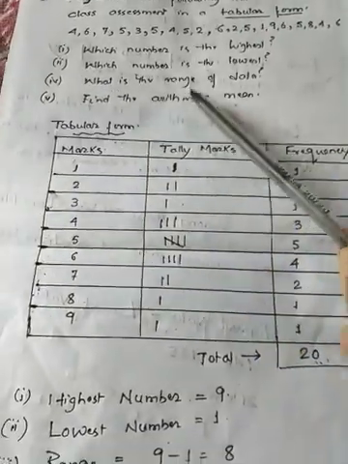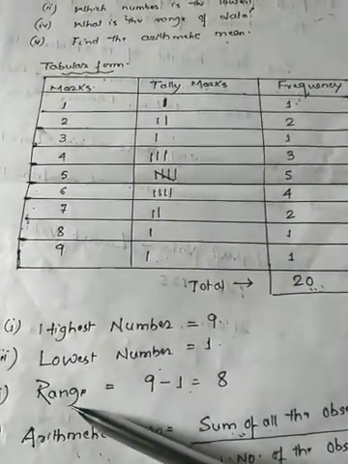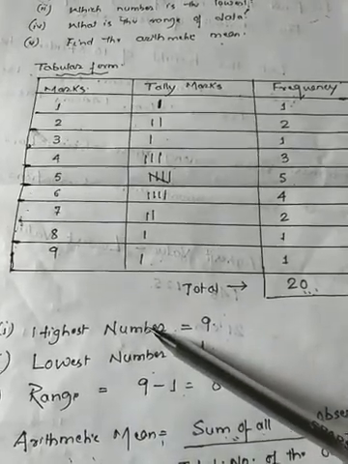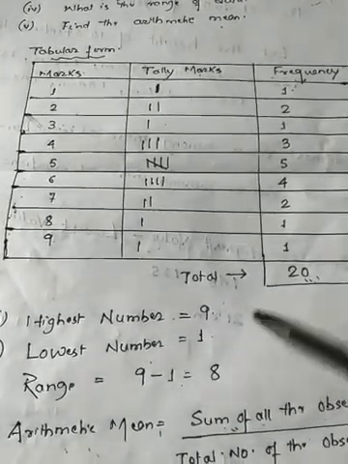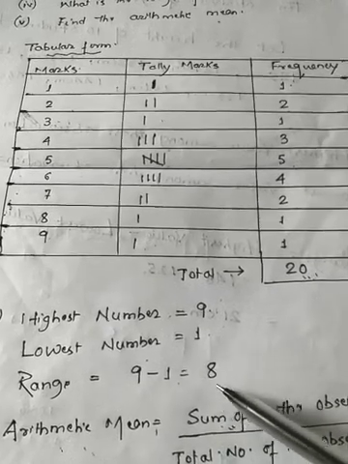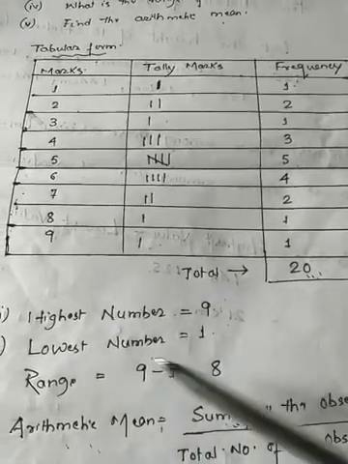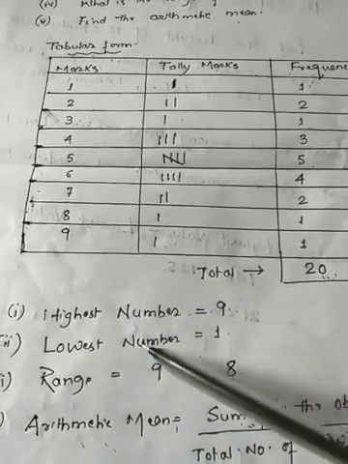Now you have to find the range. So what is the range? Range means the difference between the highest number and the lowest number. That is 9 minus 1, so the answer will come as 8. So this is the range. So we have answered all the 3 questions.